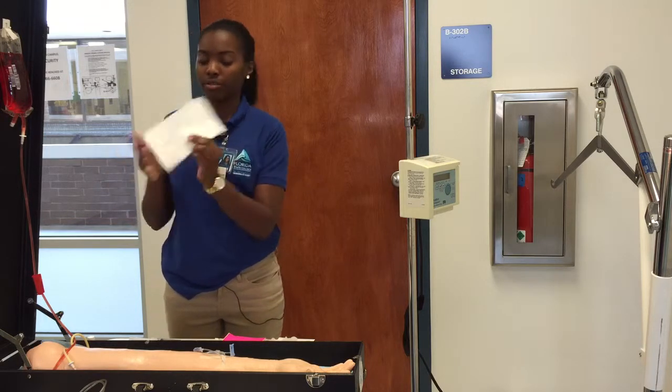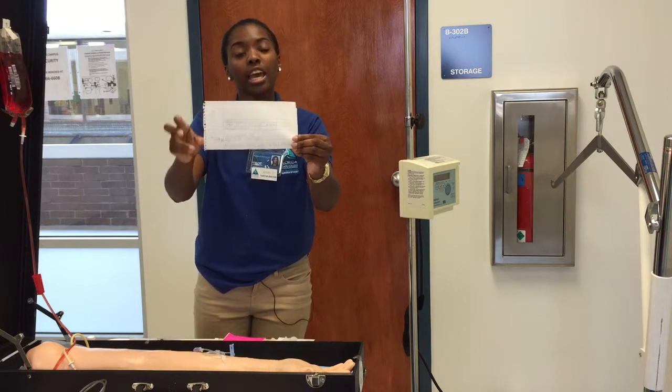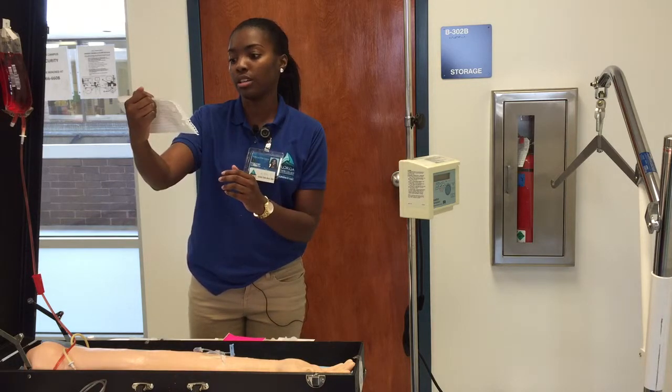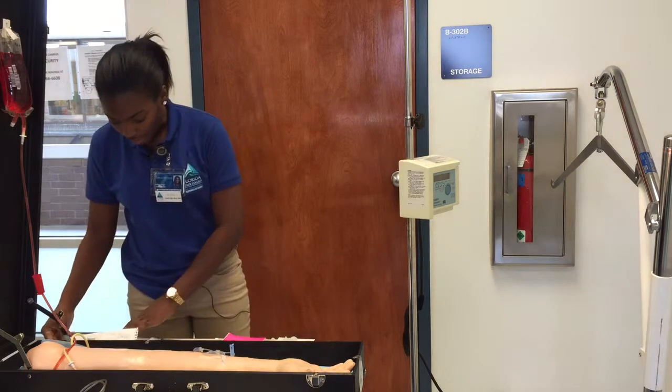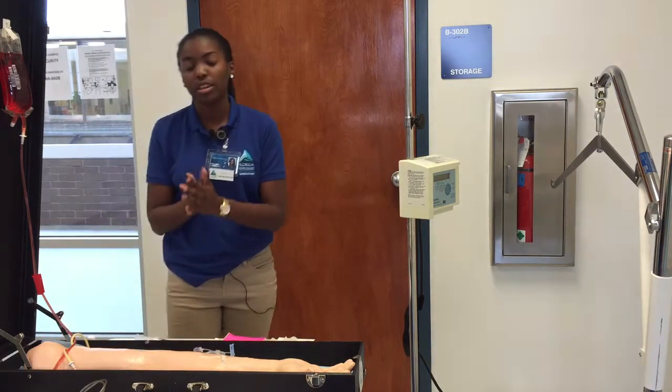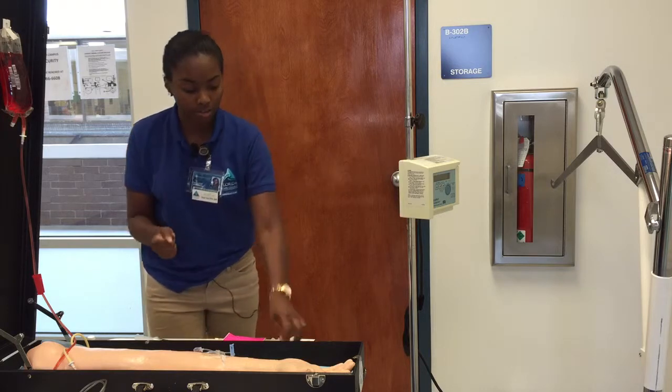And the drop factor is 10, and so the drop rate would be 8 drops per minute. And so now I would wash my hands and put on my gloves.